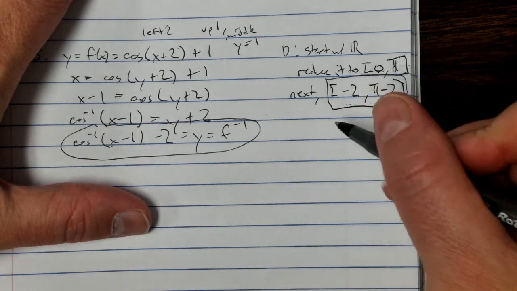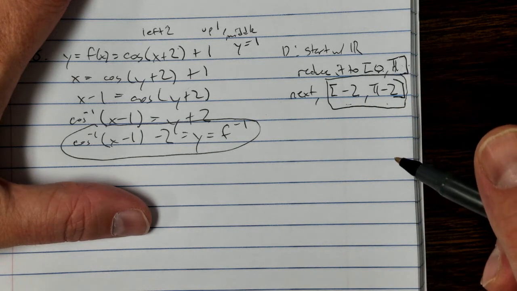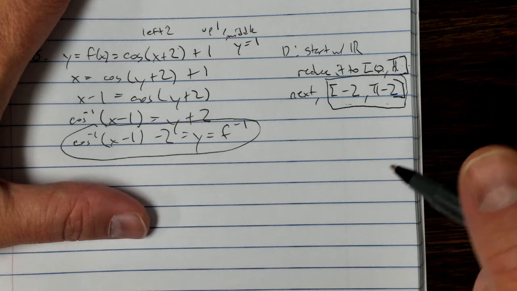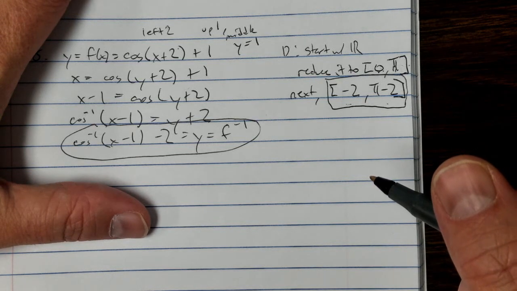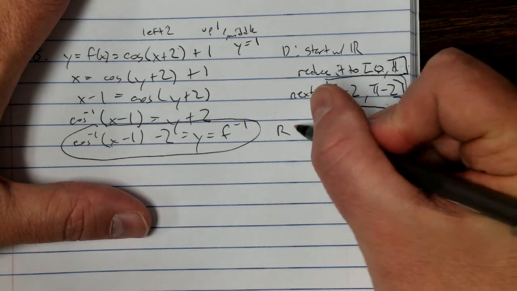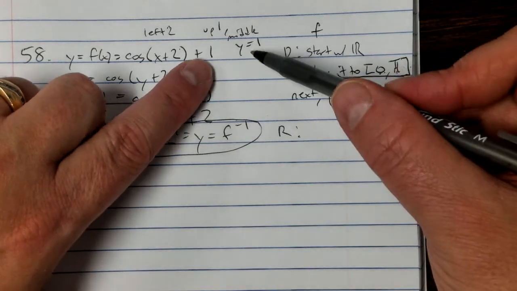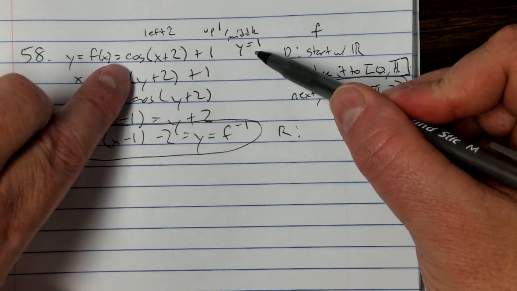Okay, and then the range. This is the f function. We have a middle at 1, and our amplitude is 1.